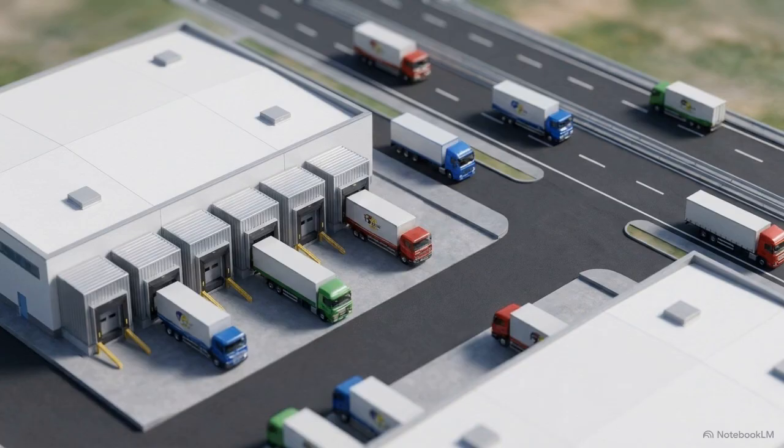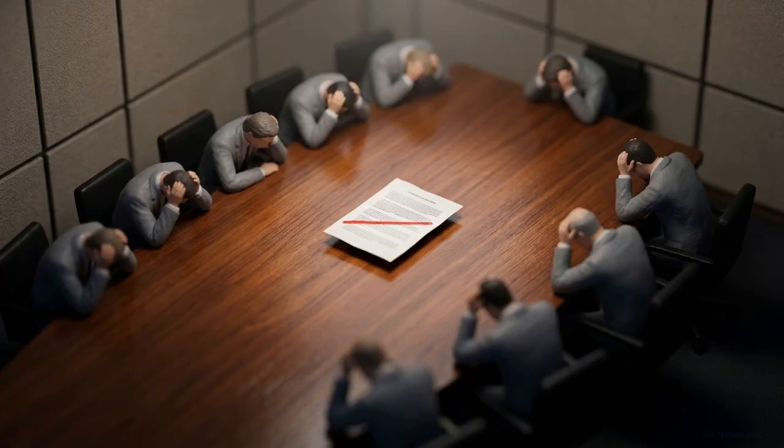Now you must act. Call your new diversified targets today and lock in contracts before your competitors realize their old globalized supply chains are dead.